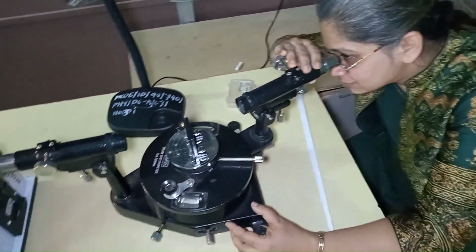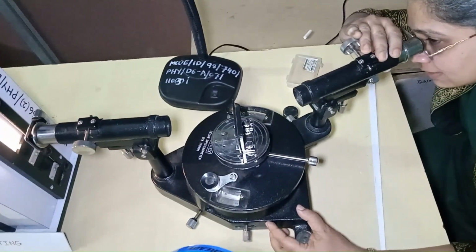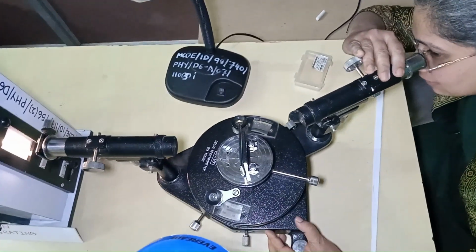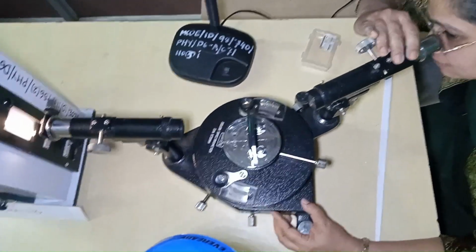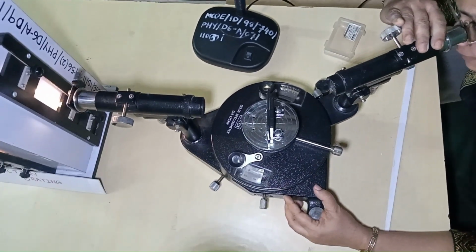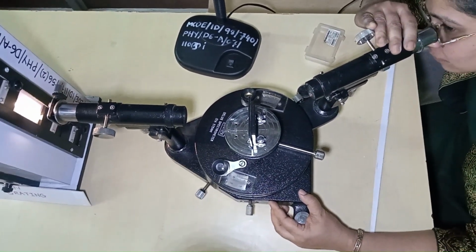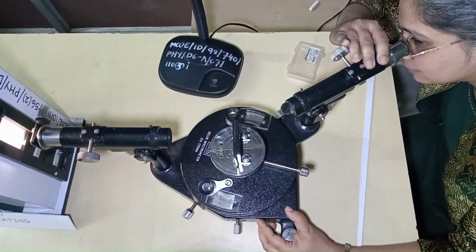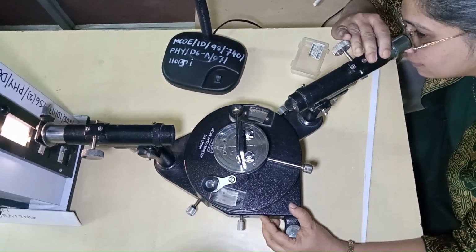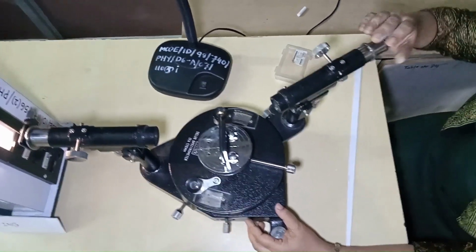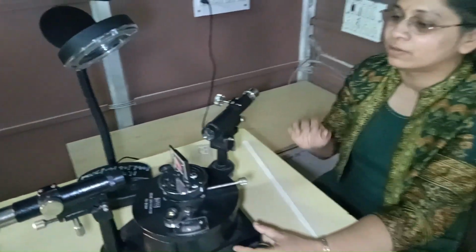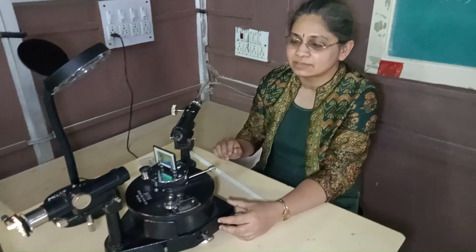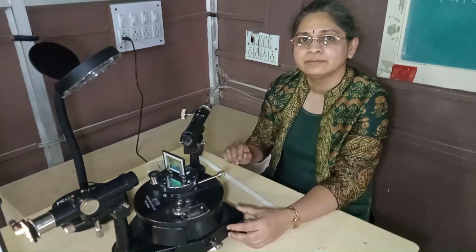When you complete the first order, there will be dark space again, and you will be able to observe the second order spectra. Second order spectra will have less intensity as compared to the first order. The sequence will remain the same: violet, indigo, blue, green, yellow, orange and red. So this will complete the readings for all spectra, first order as well as second order, violet and green color.